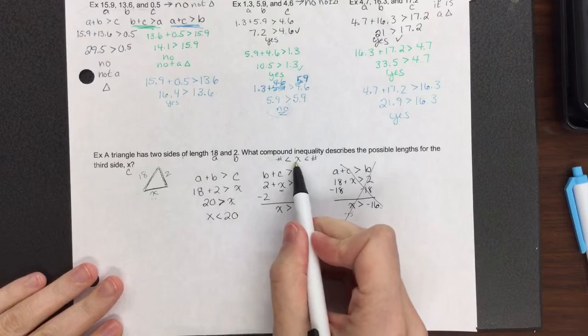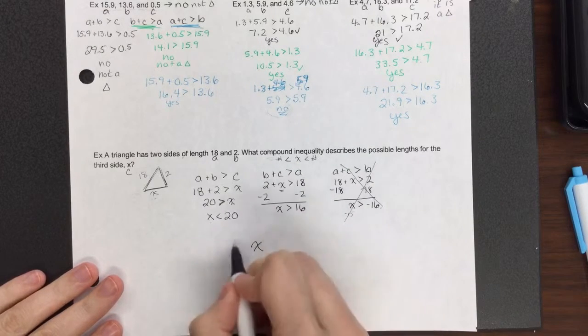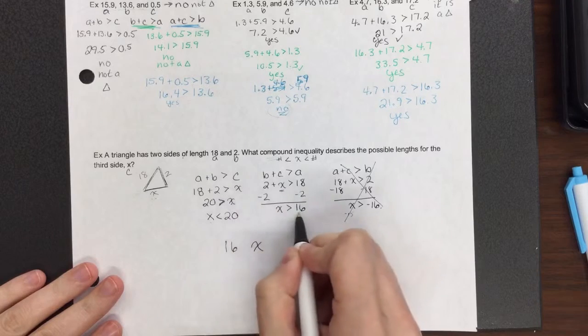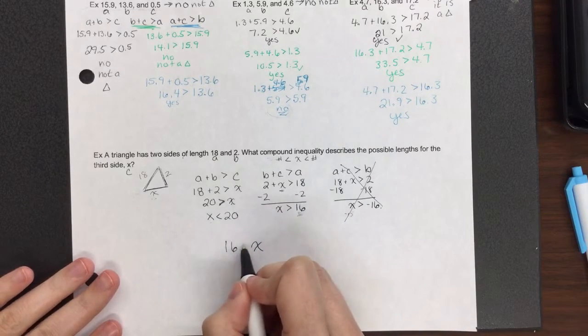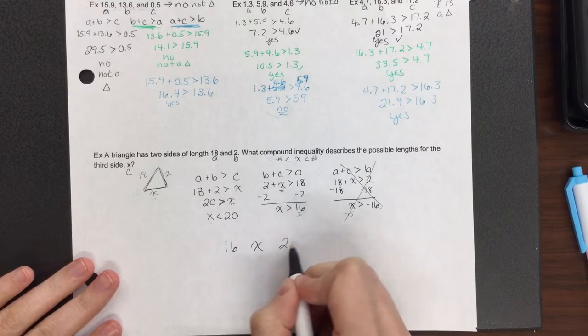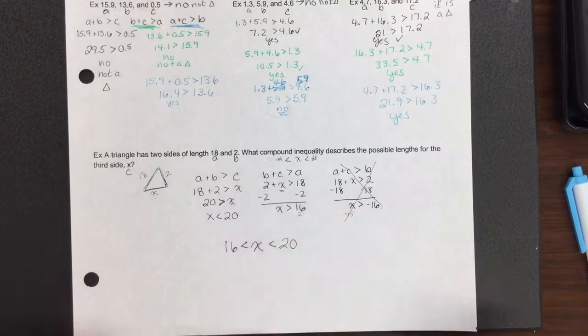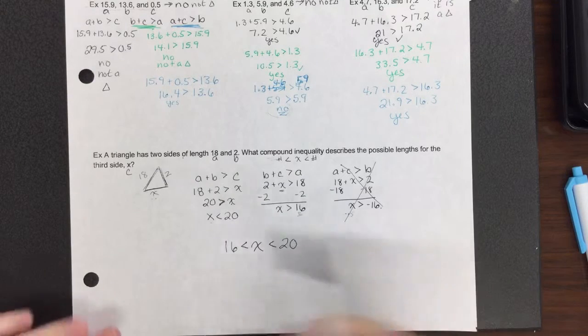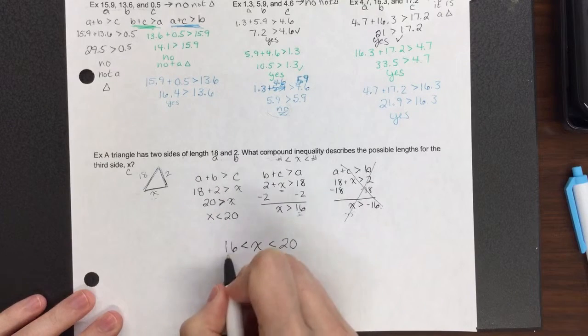So if we're writing it in the order that we have it, you put your smallest side on the left. We're making a number line is what we're doing. So you put the smallest number on the left, the largest number on the right, and then you put the inequality symbols in between.